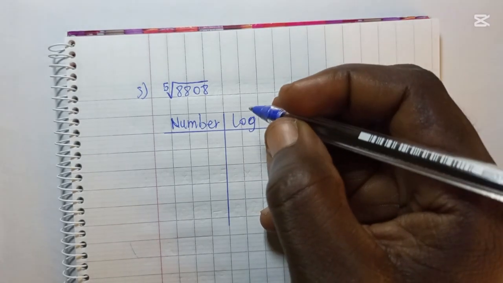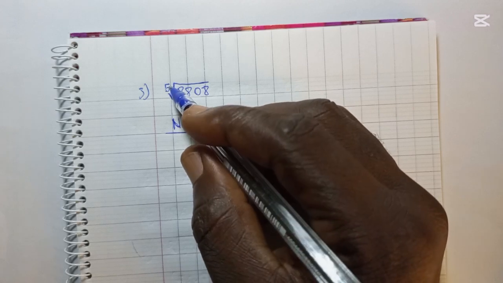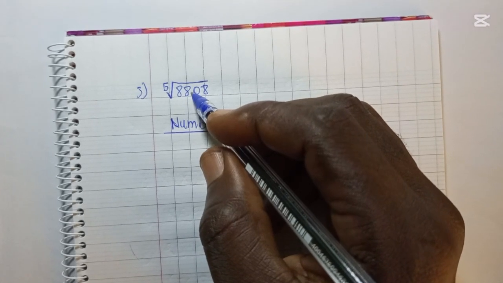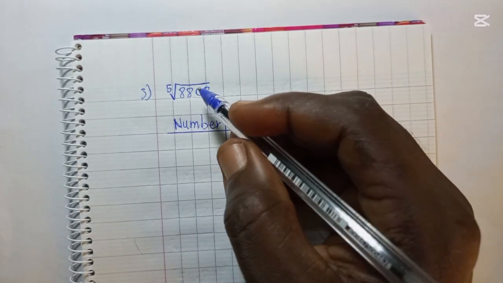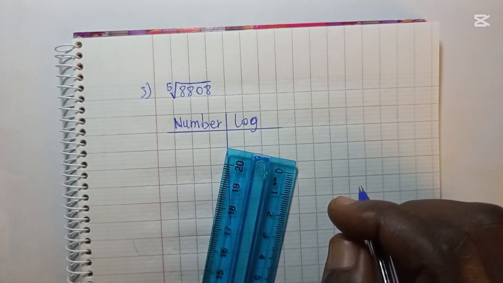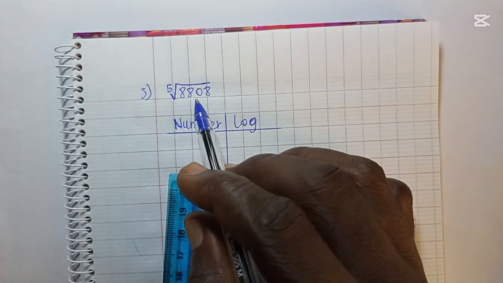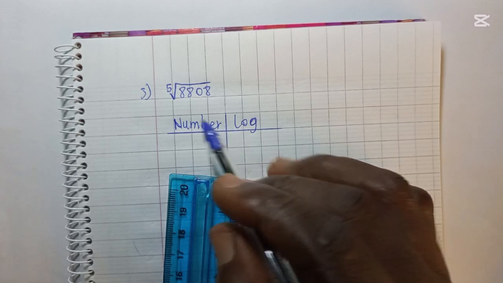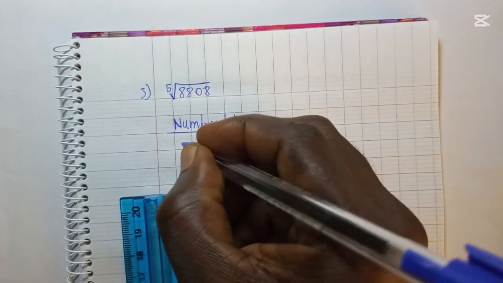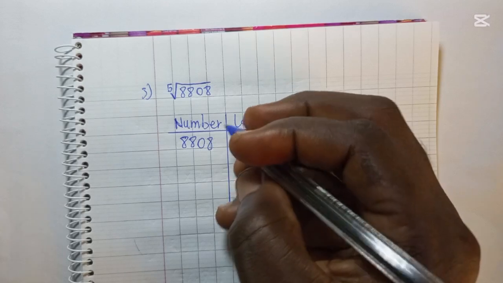Number, and then log. The principle behind this is that whenever you are looking for the square root of any number or the nth root of any number, the law says that to find the nth root of a number, we look for the logarithm of that number and then divide it by that nth root. Here we have fifth root, so I'm going to write 8808 here, and then we'll look for the logarithm.